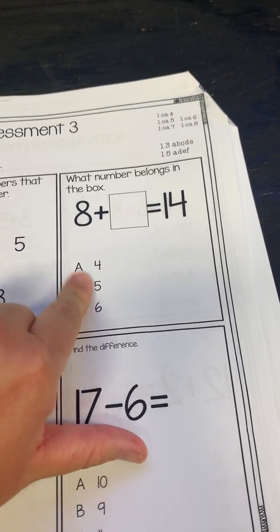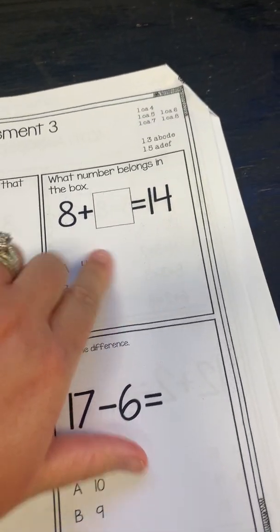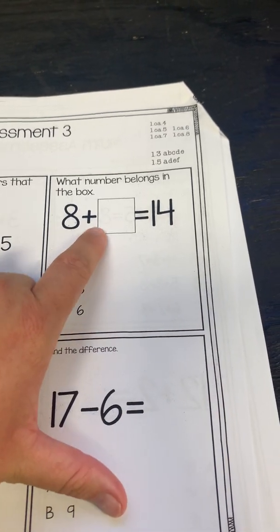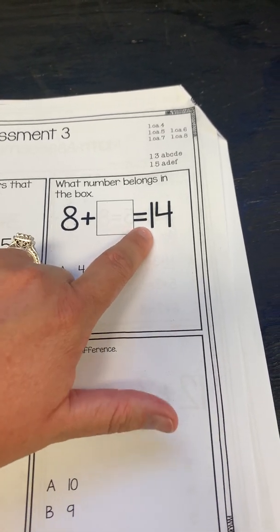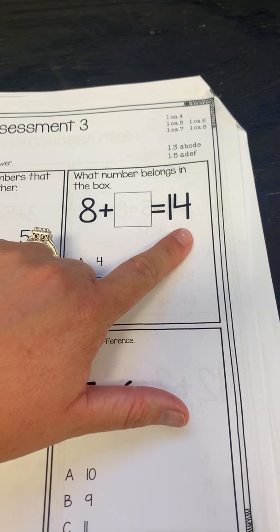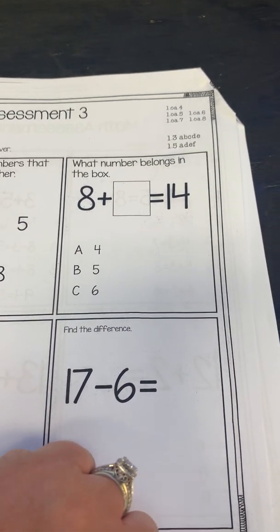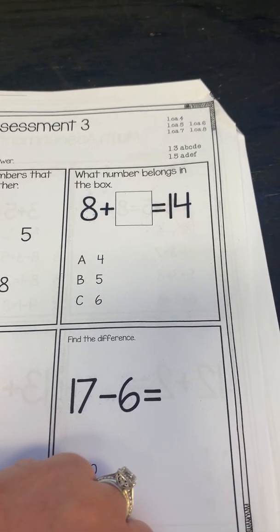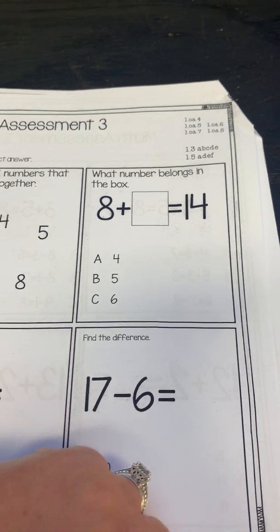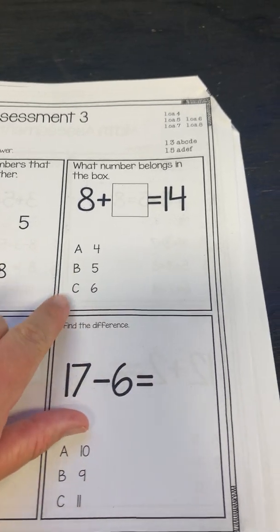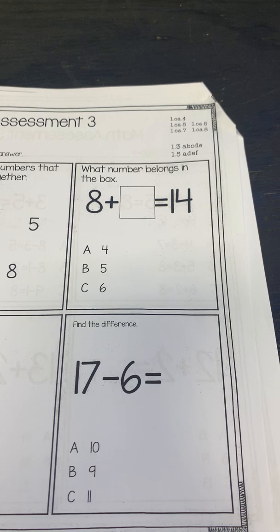All right, our next one, we are going to look in the box and see what number do I need to put in here to make this number sentence true. So 8 plus something equals 14. Okay, so start at 8, count up, and see how many more steps you need to take until you get to 14, and circle that number here.